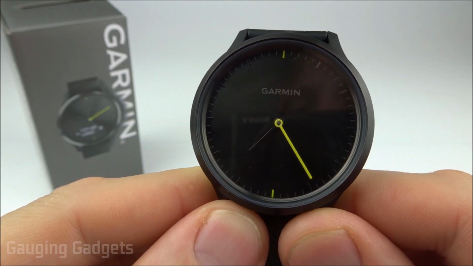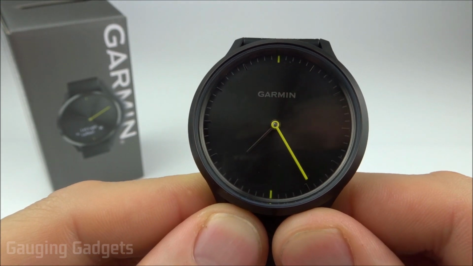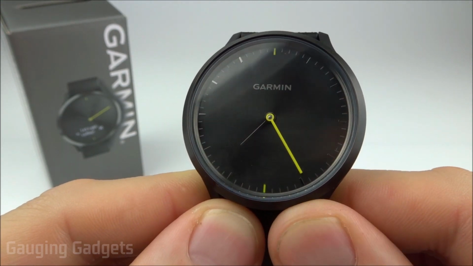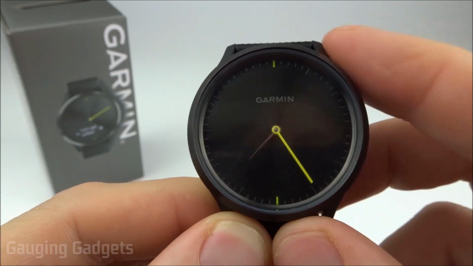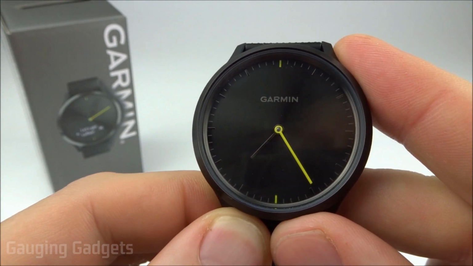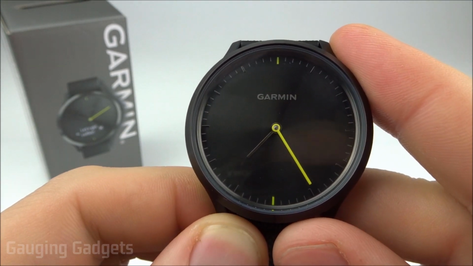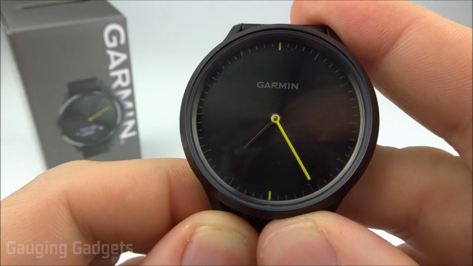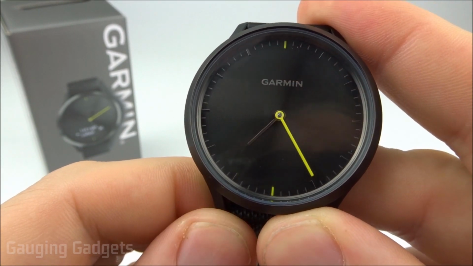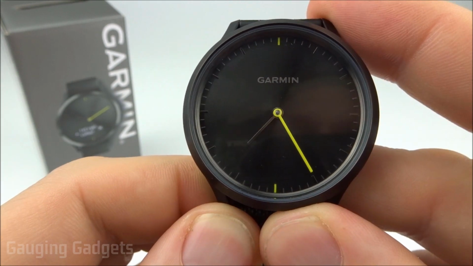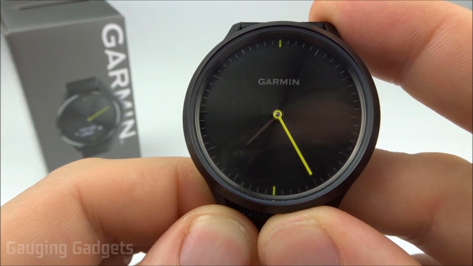In this video, I'm going to show you the different activity settings and how to set up alerts and also how to customize the data screens that are shown on the Vivomove HR while you're doing an activity. All of this is performed on your phone using the Garmin Connect app, so you'll want to make sure you have that installed and that you're logged in and that your Vivomove HR is connected to your phone. All right, so let's go and get started.